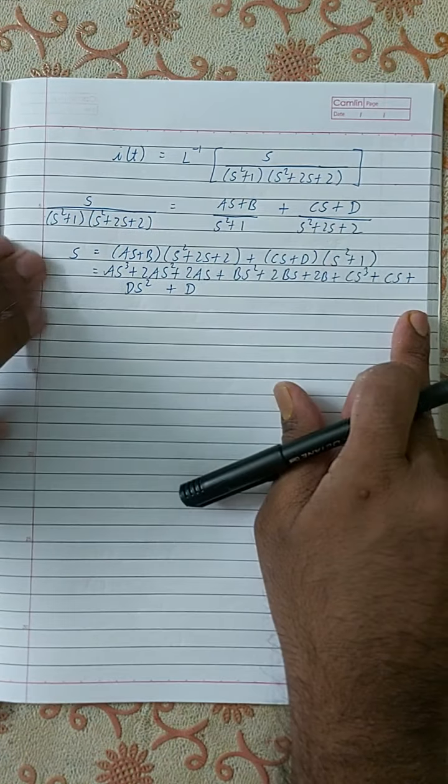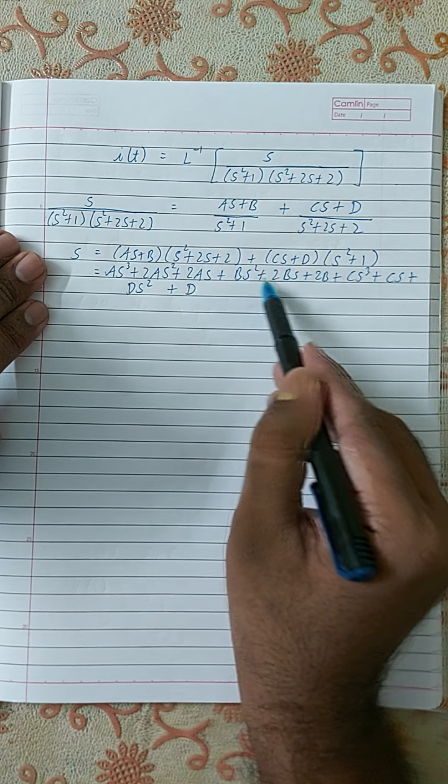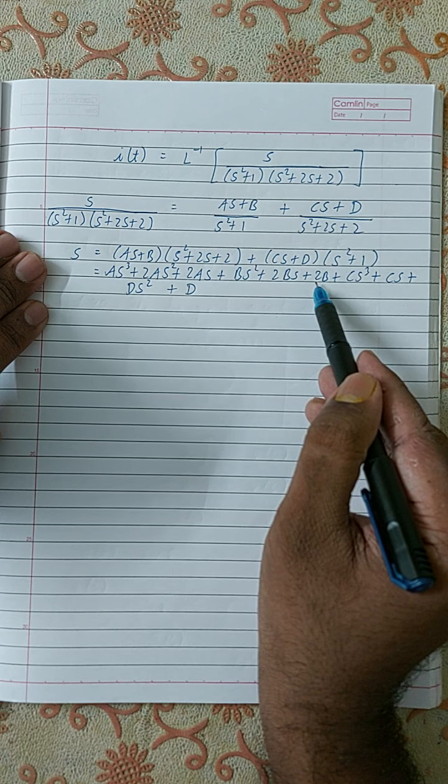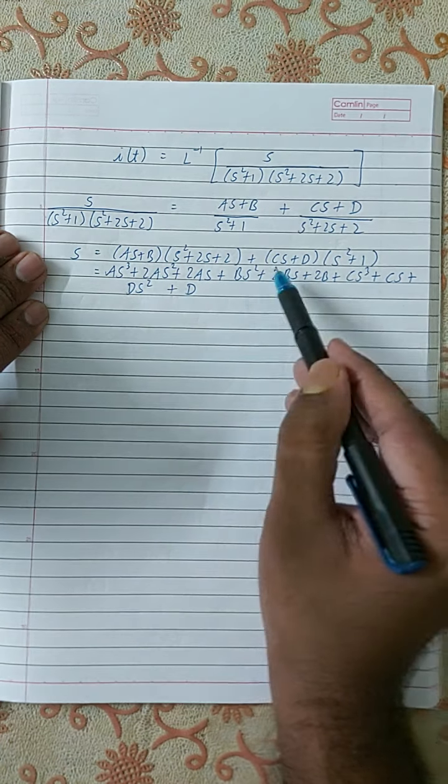This is the expanded version. Okay, there are 6 terms here, correct, and here also 4 terms, correct.